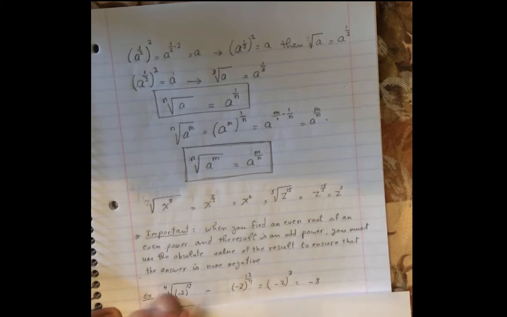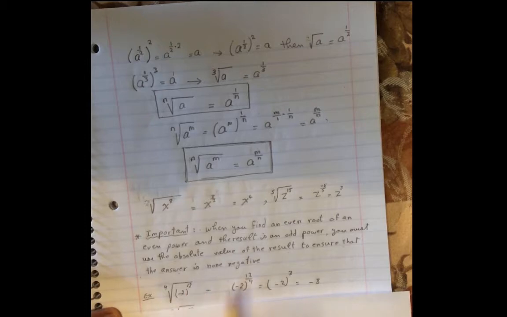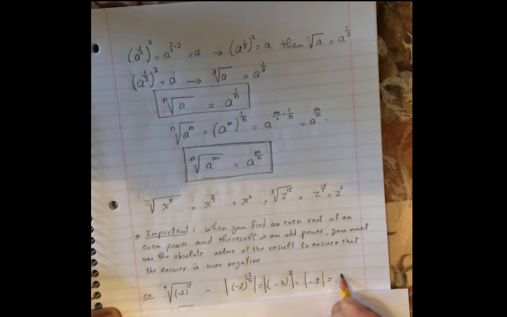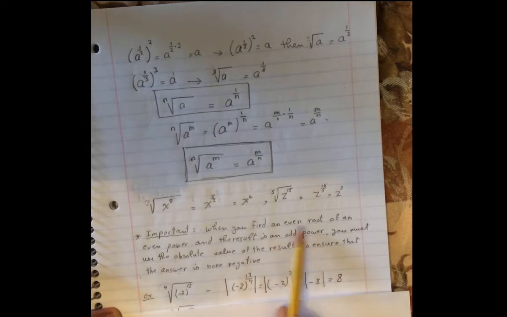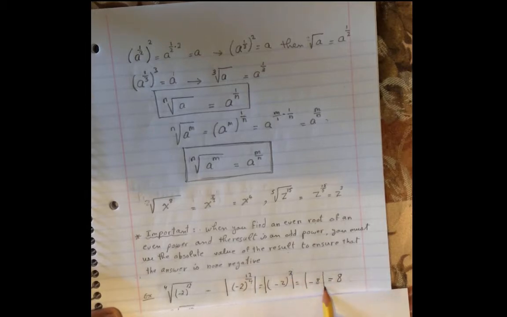But over here, the way we did it, the answer is negative. That's why we mentioned that when it's an even root and even power, and the answer is a power with an odd exponent, you have to use absolute value. The absolute value is going to turn the negative 8 into positive 8. So when you find an even root of an even power and the result is an odd power, like this example, you have to use the absolute value of the result, which is going to be 8.